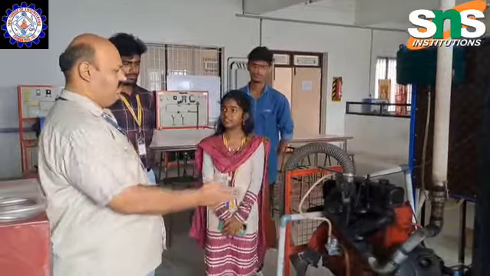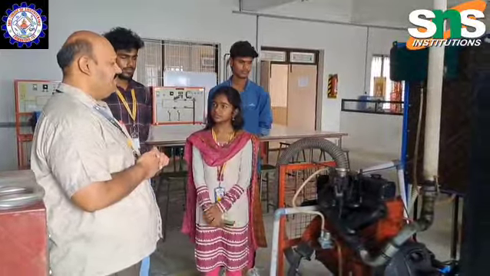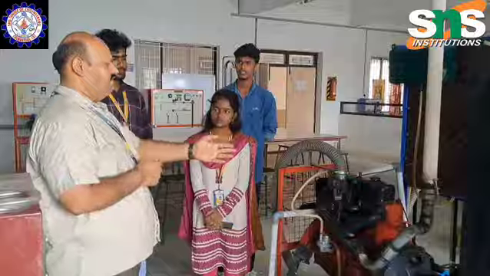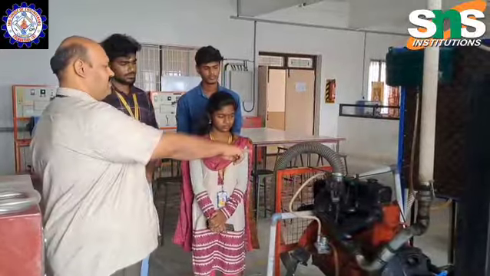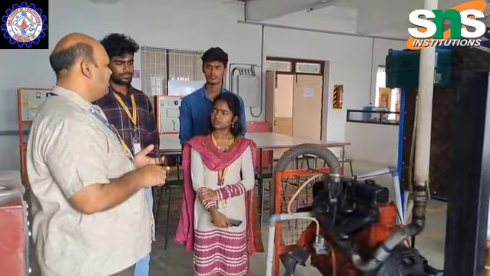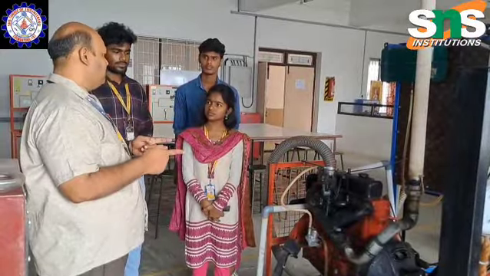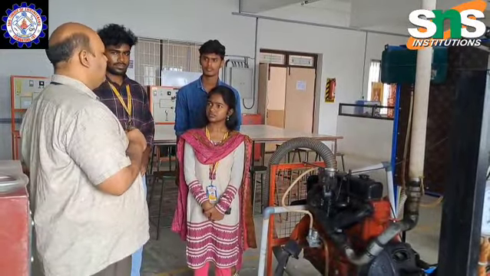Good morning, students. Today we are going to have a detailed discussion on the multi-cylinder petrol engine, right? This is a multi-cylinder petrol engine which has 4 cylinders. 4 cylinders have 4 pistons, and 4 pistons have 4 spark plugs. So in a petrol engine we have a spark plug; in a diesel engine, there is no spark plug.